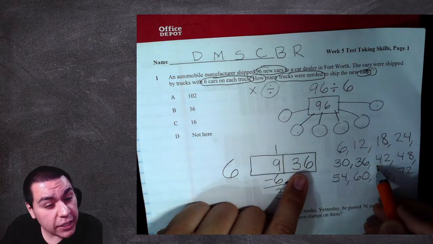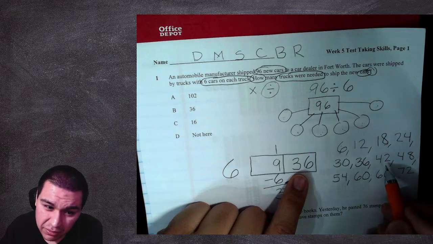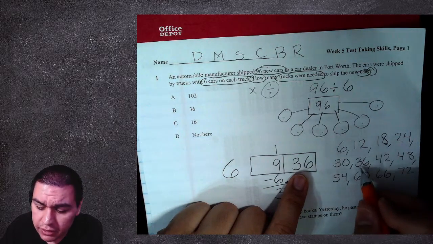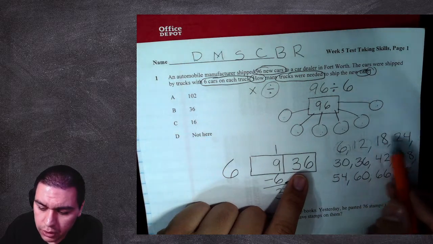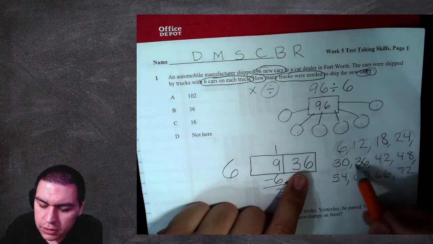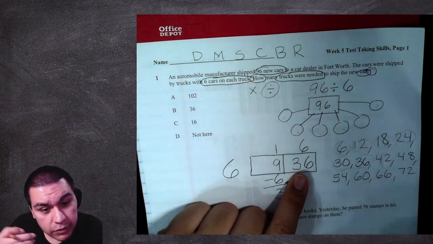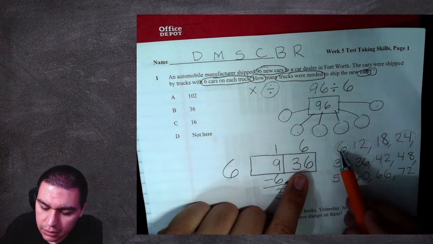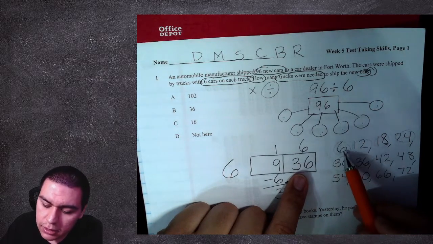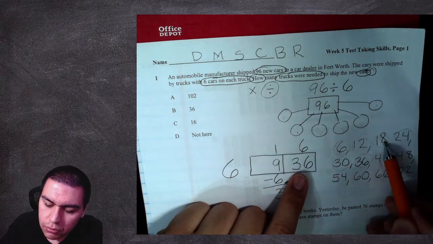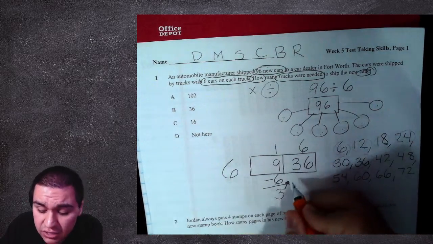No, because if I gave each group 7 cars, that's 42 cars. I don't have enough. That's too much. I can only give them 6, right? 1 car, 2 cars, 3 cars, 4 cars, 5 cars, 6 cars for every group. And if I use multiplication and multiply 6 by 6, 6 cars in 6 groups, 1, 2, 3, 4, 5, 6, I have to give away 36 cars.